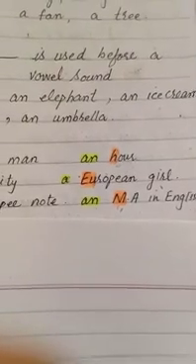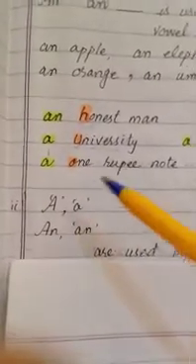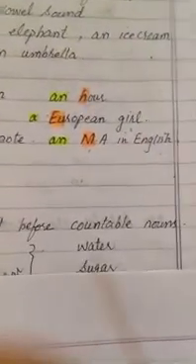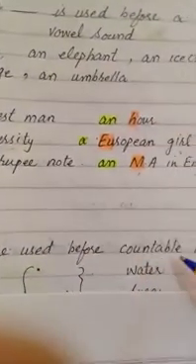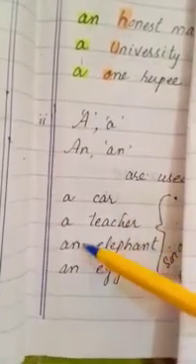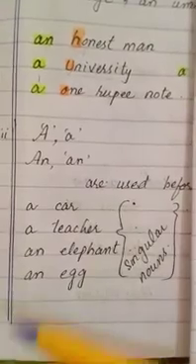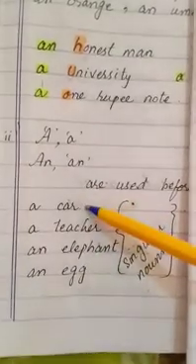Okay, dear students, I am sure that you have understood these points. Now let's see the next point. Point number 2: a and an are used before countable nouns. These two articles are used before countable nouns. For example, a car, a teacher, an elephant, an egg. These are singular and countable nouns. Car can be counted.